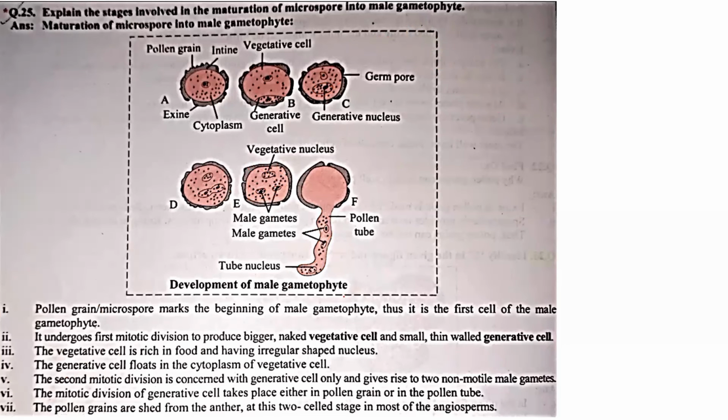Now the question is, when are the pollen grains shed from the anther? So when are the pollen grains released from the anther? The pollen grains are shed from the anther at this two-celled stage. Always remember, in most angiosperms, also known as flowering plants, the pollen grains are shed from the anther at this two-celled stage.